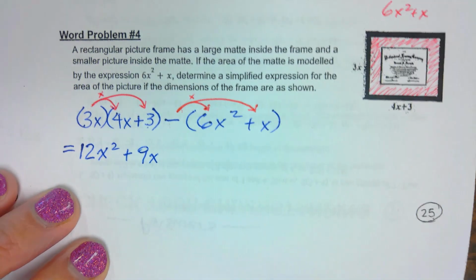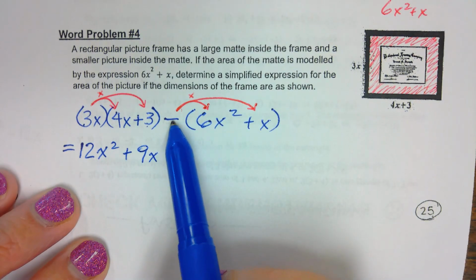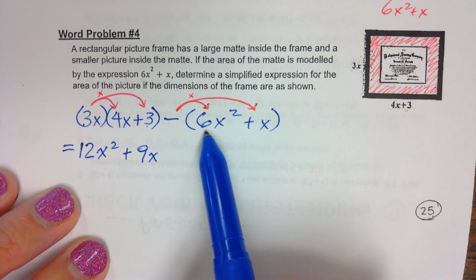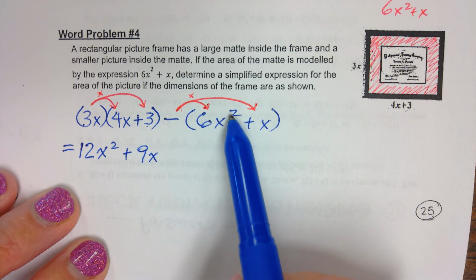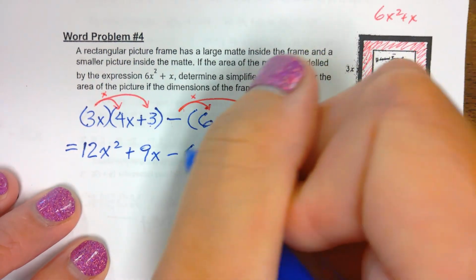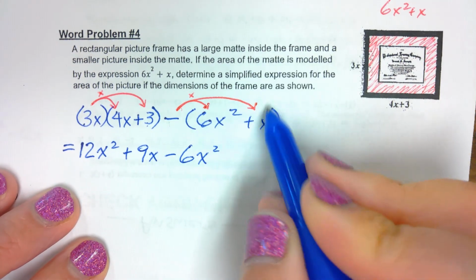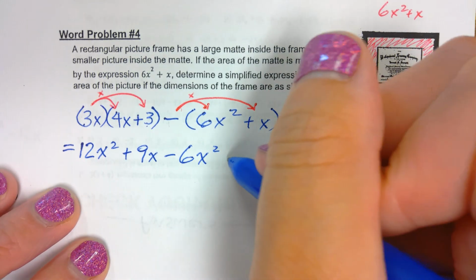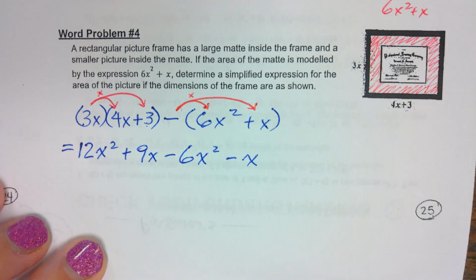Good. Okay. Negative. I have to times that negative into everything inside as well. So positive 6x squared becomes negative 6x squared. And then what about this positive x? Negative, yeah.